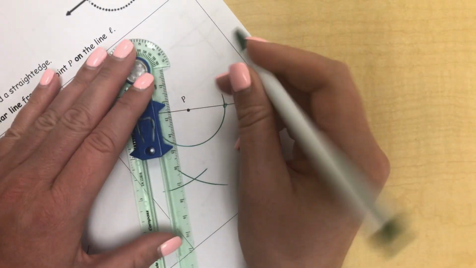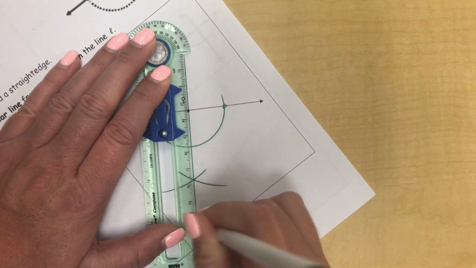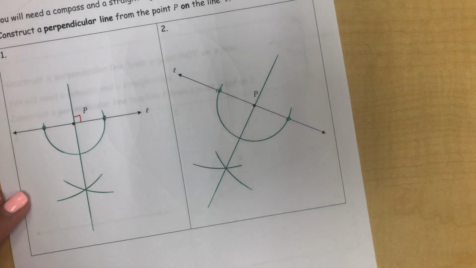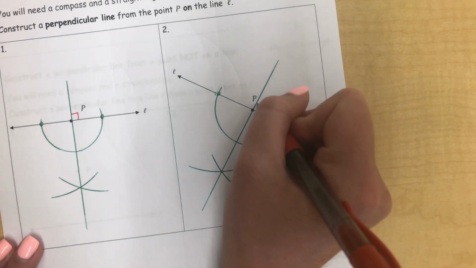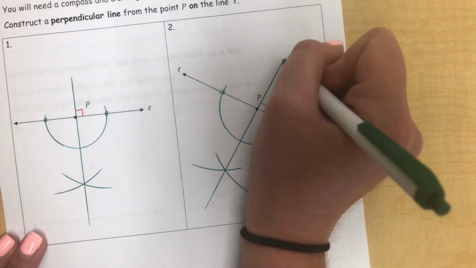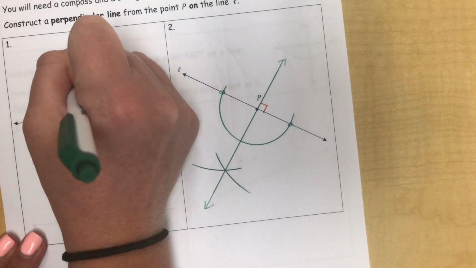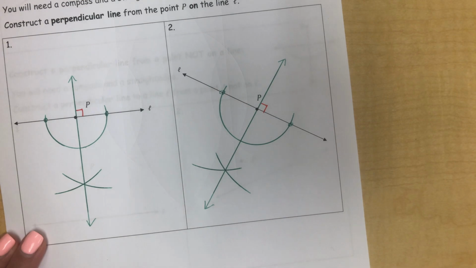And then I'm going to grab my ruler and connect point P where it crosses the arcs down below. And then one more time, I know that these are perpendicular lines. They form 90, so I'm going to add that box on. All right, and then again, these are perpendicular lines. Lines go on forever, so I can add arrows to the top and the bottom on number 2. Same thing, arrows on the top and the bottom on number 1 as well.